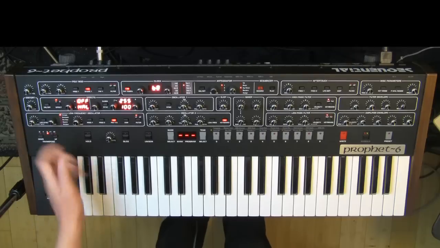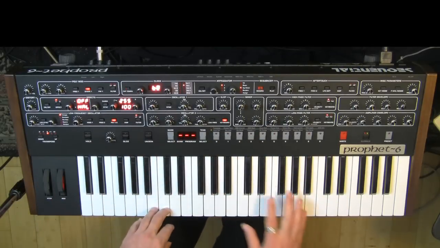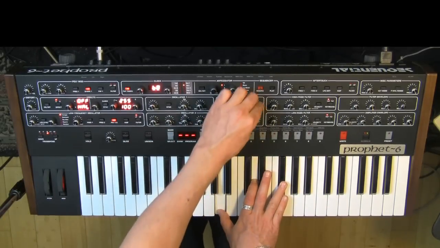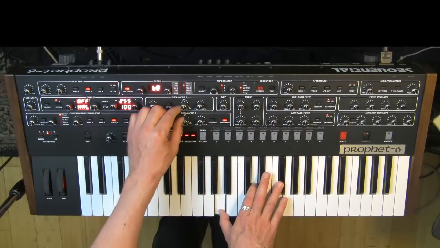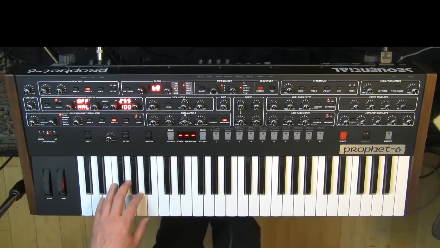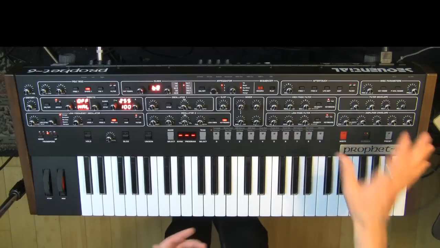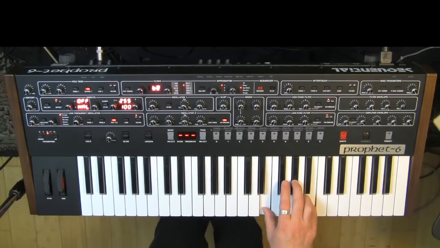We can also use it to control the very continuously variable wave shape of oscillator 1. So now you have the ability to shape your wave shape, to affect timbre by shaping the change of your wave shape over time using the filter envelope.